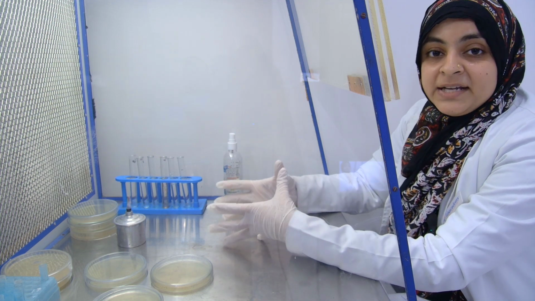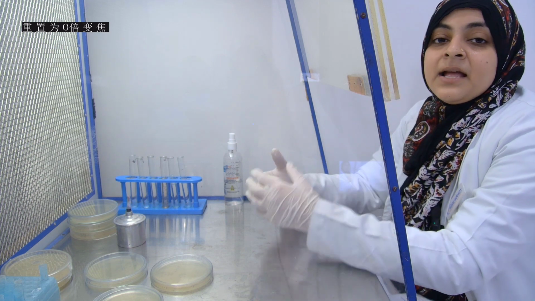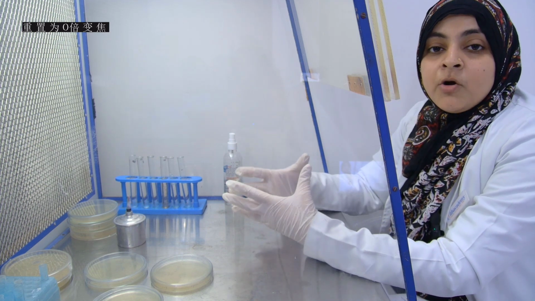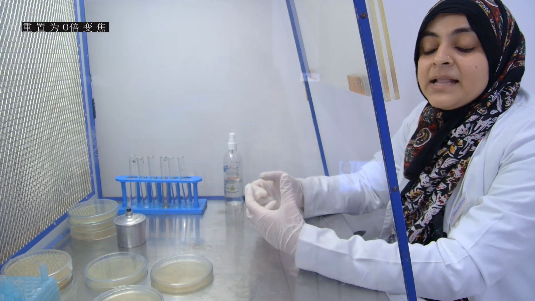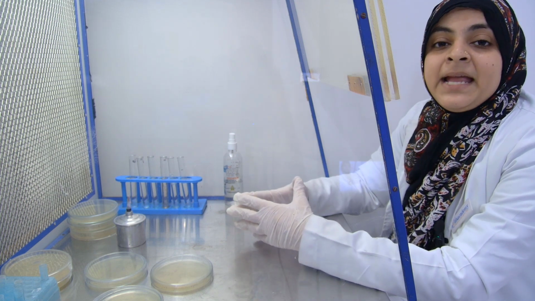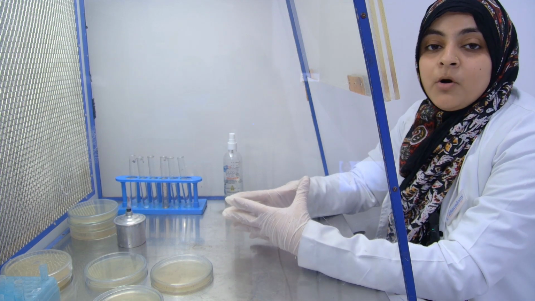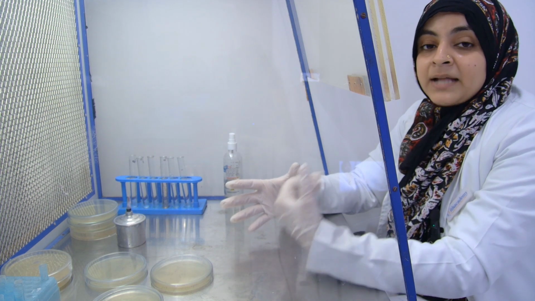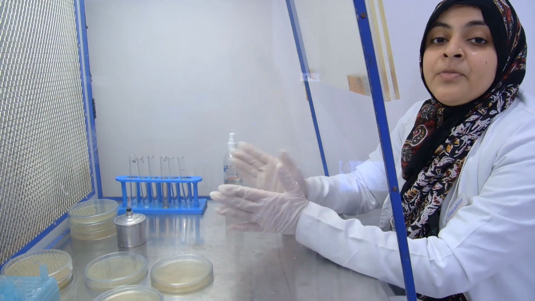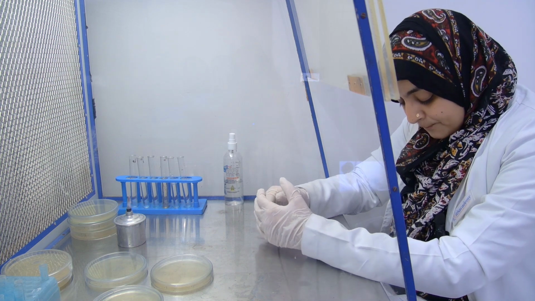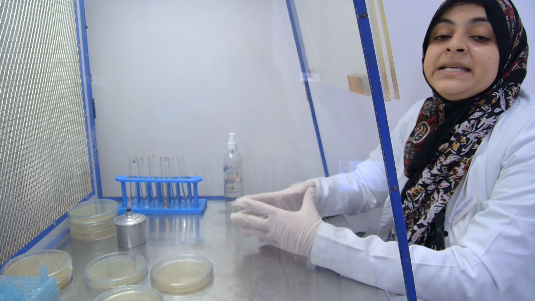On the basis of temperature, these bacteria are divided into three categories. The first category is psychrophiles. Psychrophiles can grow at a low temperature, ranging between 0 to 20 degrees Celsius. Then the second type is mesophilic, which can grow at a temperature range between 20 to 40 degrees Celsius, for example Lactobacillus. Most of the pathogenic microorganisms can grow in this temperature range.